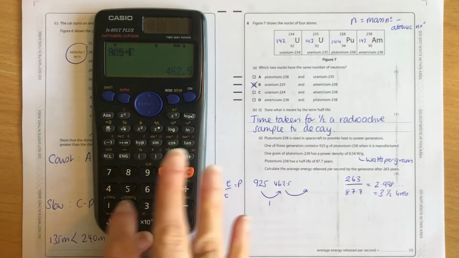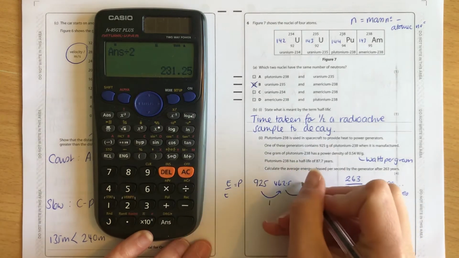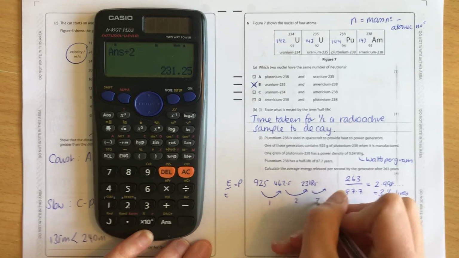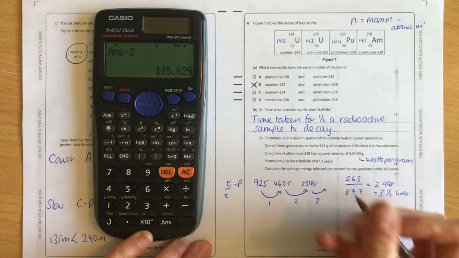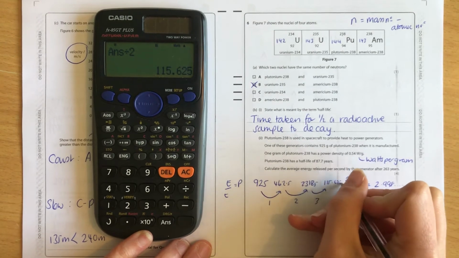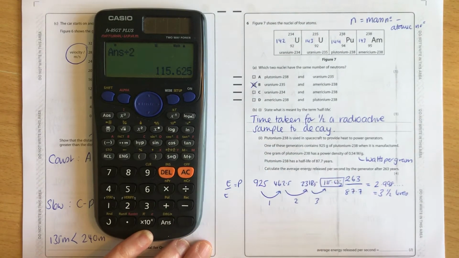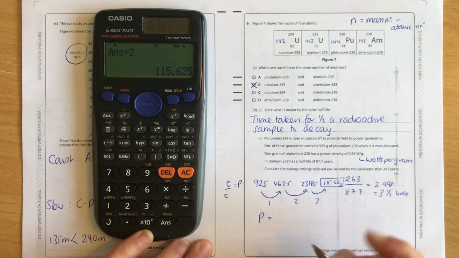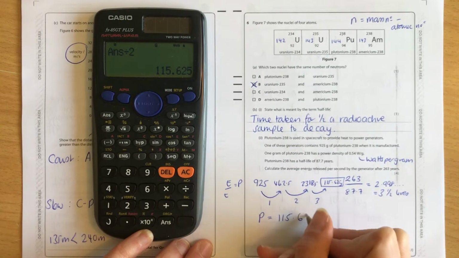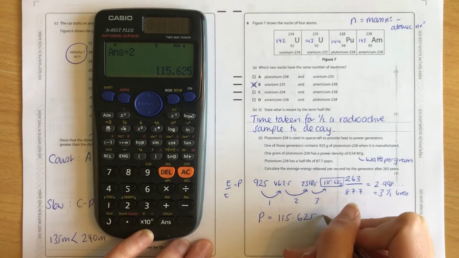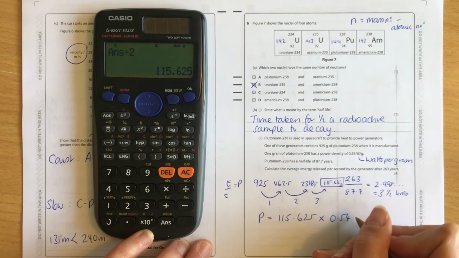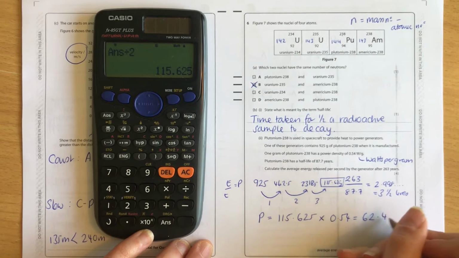After the second half-life, divide that by 2 again, and we get 231.25 grams. And after the third half-life, divide by 2 again, we get 115.625 grams. So this is how much mass is left of plutonium. Now each gram gives me 0.54 watts, so the power of 115.625 grams is 115.625 multiplied by that density 0.54, which comes out as 62.4 watts.